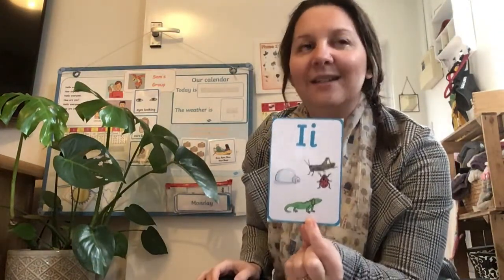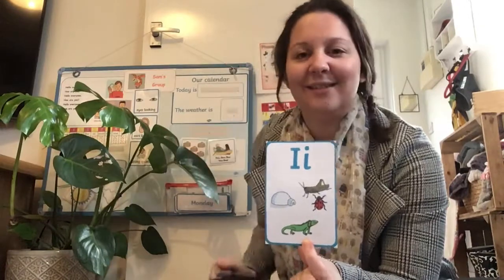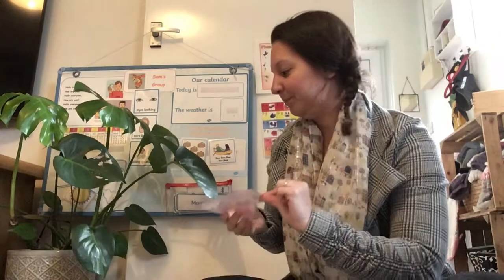Then we will teach this one. This is the letter I, and it makes the sound I. I for itchy. I, I, I, I. I for igloo. I for insects. I for iguana.